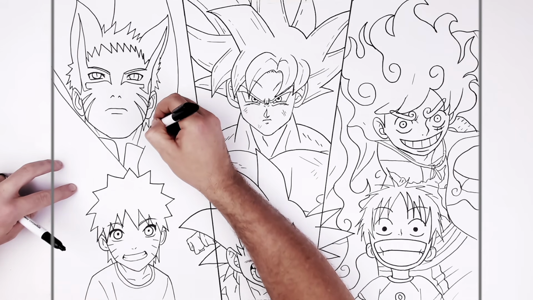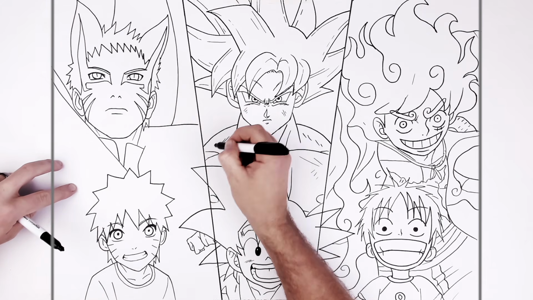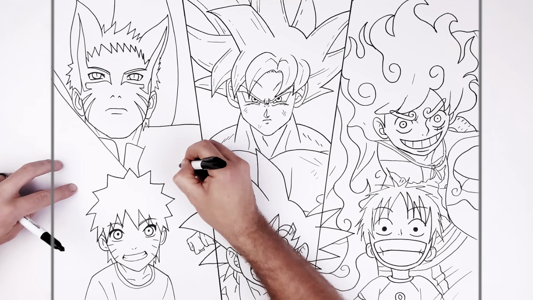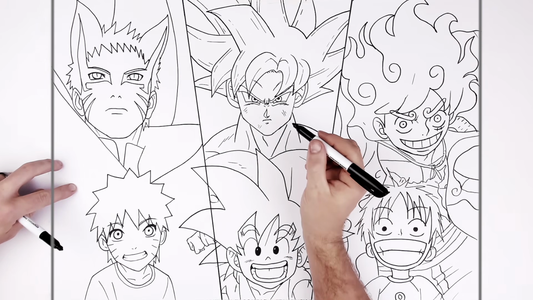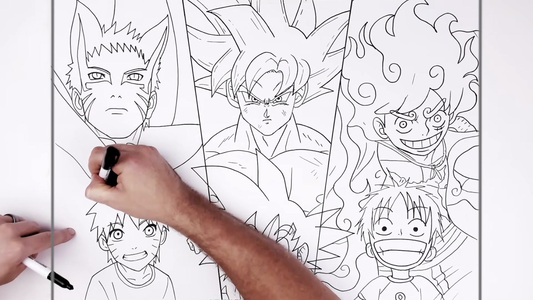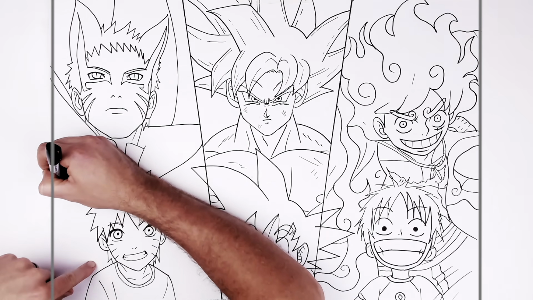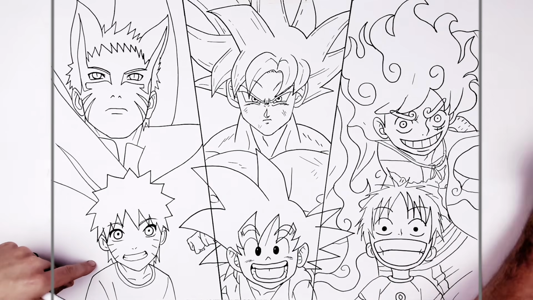And then he's got the big Barian collar going out there. And this will go back in. And then we have some of those black lines on the chest. One, two, three.